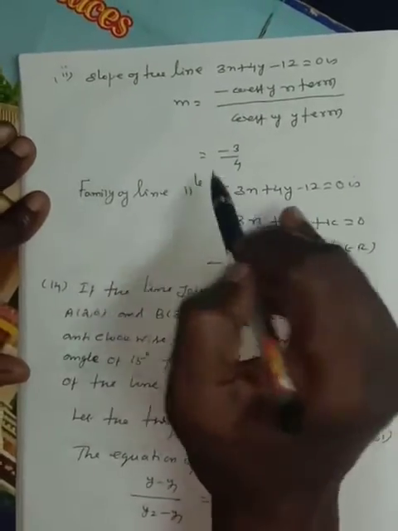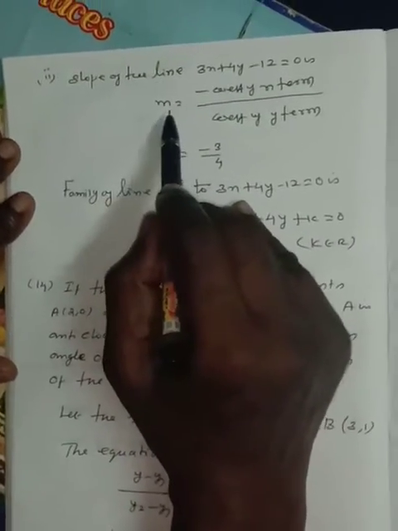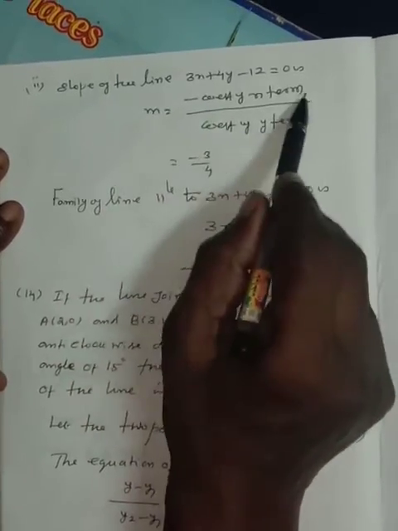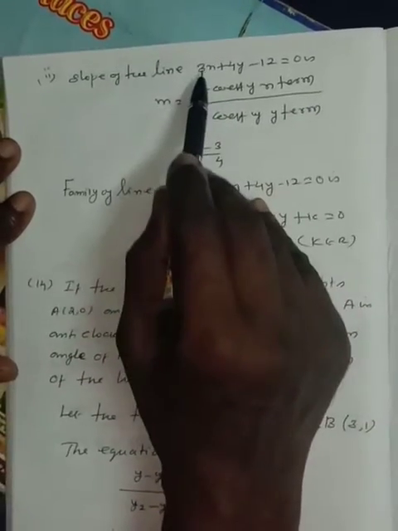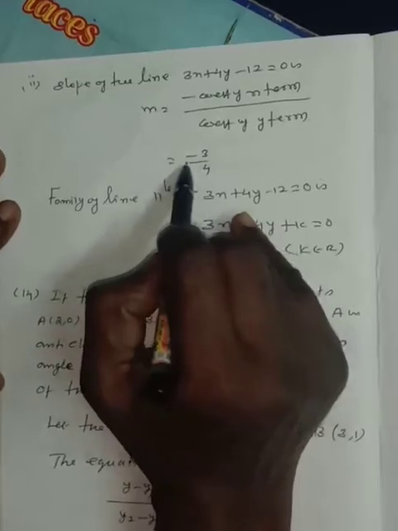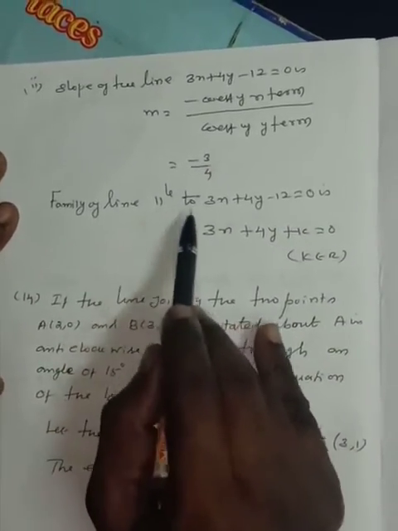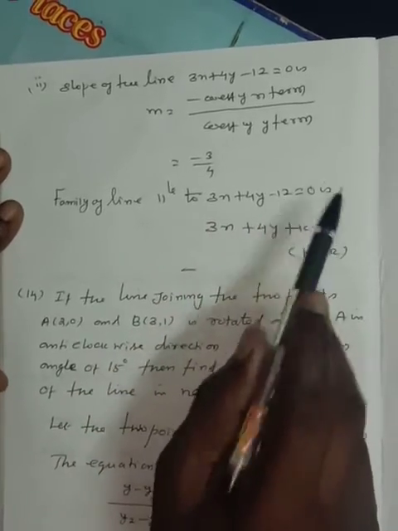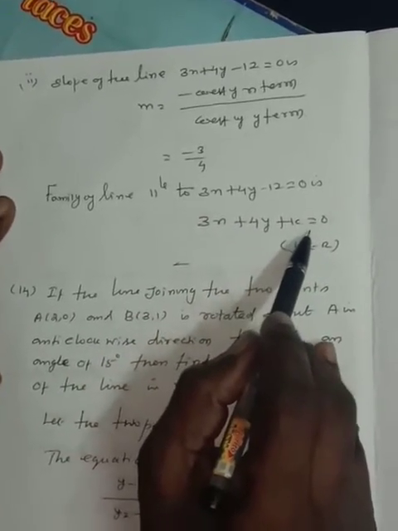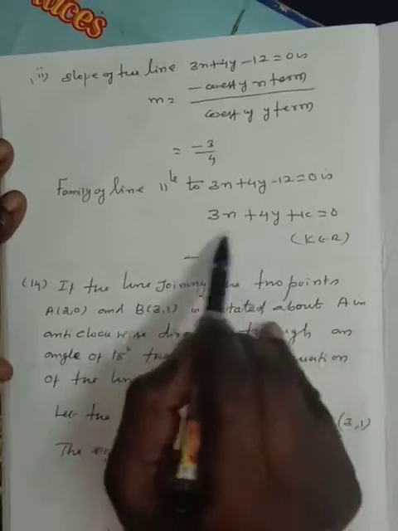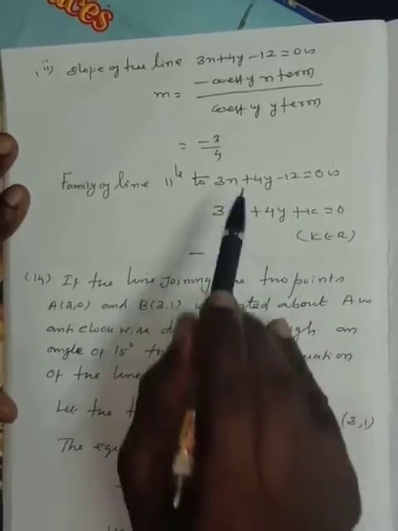Now for the parallel line, the equation is given, so let us take the slope only. m is equal to minus coefficient of x term divided by coefficient of y term. Minus coefficient of x term is minus 3, so minus 3 divided by 4. Now the family of lines parallel to 3x plus 4y minus 12 is equal to 0 is 3x plus 4y plus k is equal to 0. This is the family of parallel lines to the given equation.